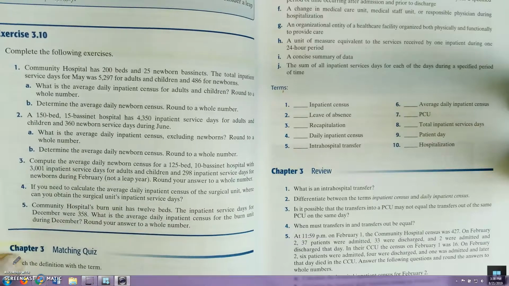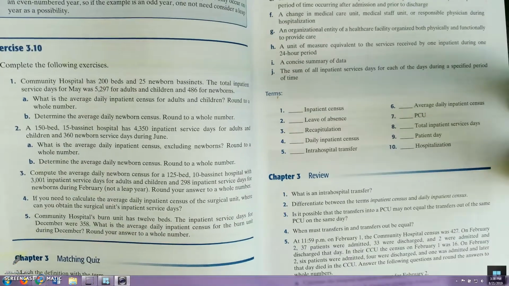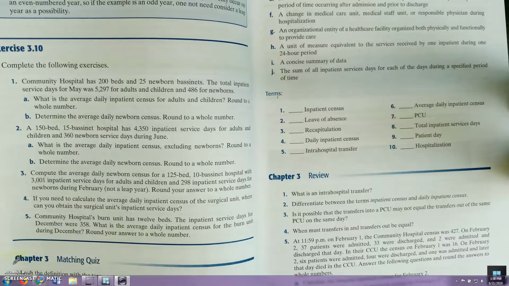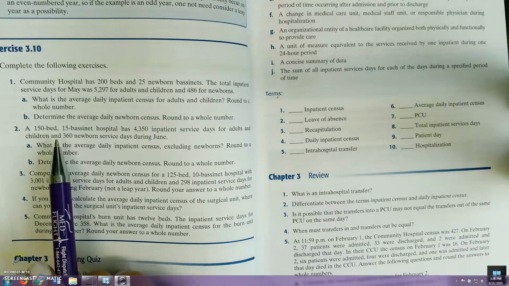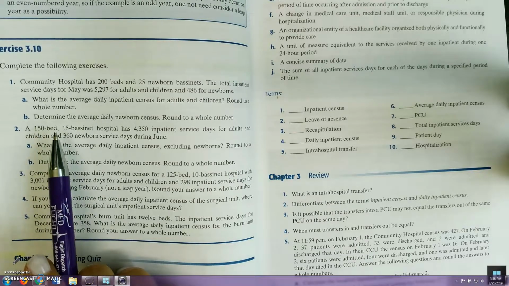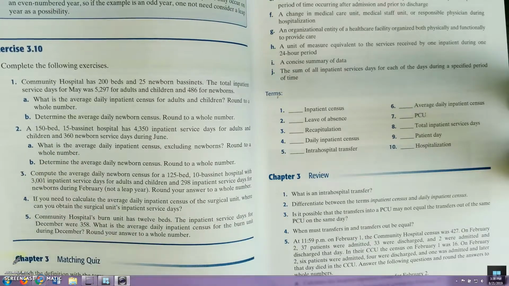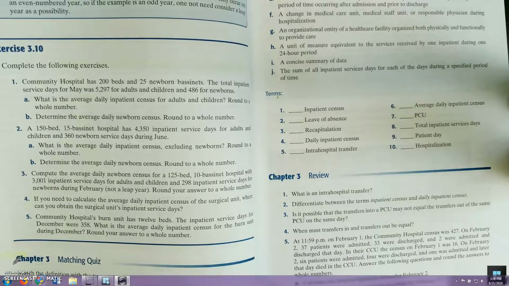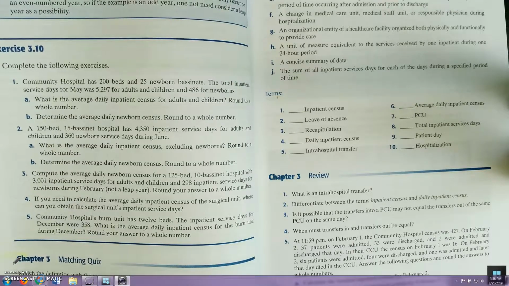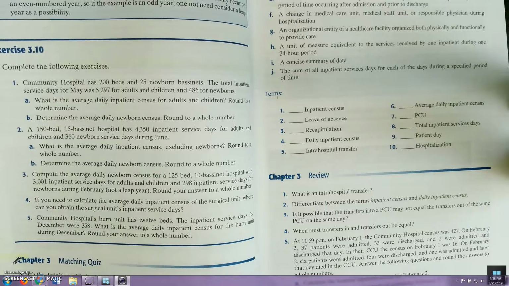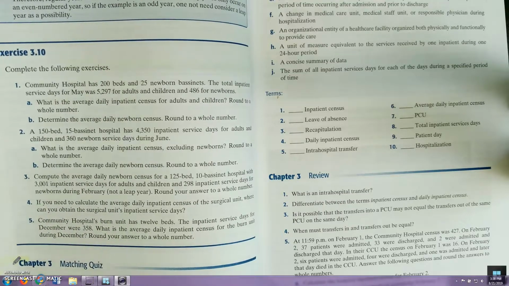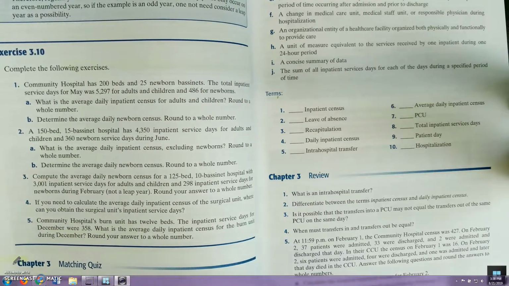Remember, with word problems, this is why people hate them: they tend to give you extra information that you don't necessarily need. Right now, the fact that there are 150 beds and 15 bassinets isn't useful to the calculation we're using, but it will be down the road. It's just getting you used to that terminology.